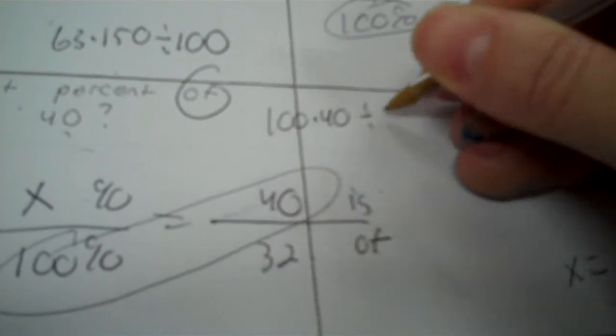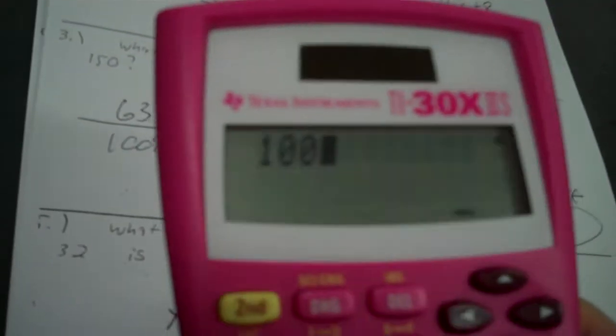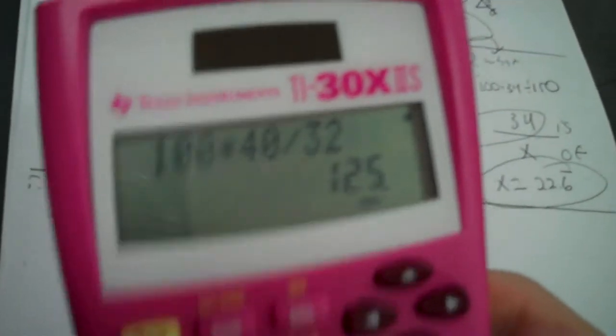Okay, what percent of 32 is 40? Neither one of these has a percent, so x is the percent this time, and then of, you got 32, and you got 40. So, to solve for x, you have to cross multiply and divide. 100 times 40 divided by 32. That's how you punch it into your calculator. Any other way is not going to be right. So it's 125. Now this time it was x percent, so it's 125%.